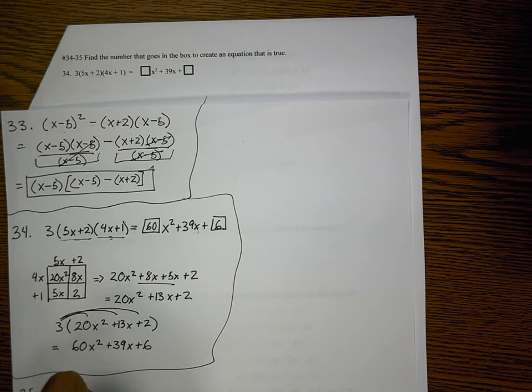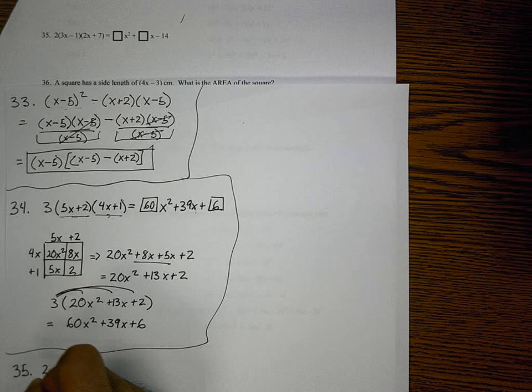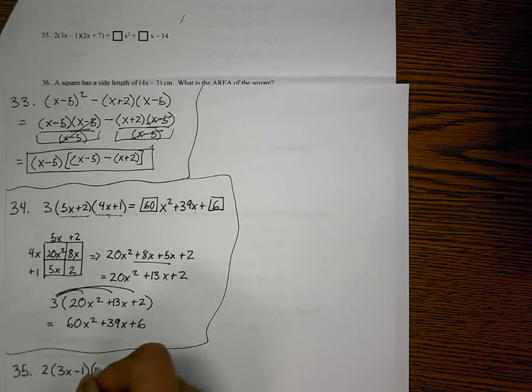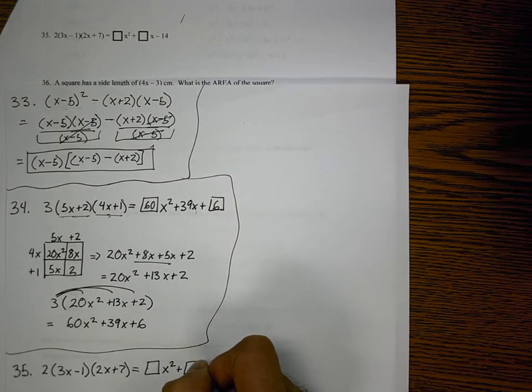So 35 is very similar. We have 2 times 3x minus 1 times 2x plus 7. We still are missing the coefficient on the x squared, but now we're missing the coefficient on the x as well. But we have the negative 14.